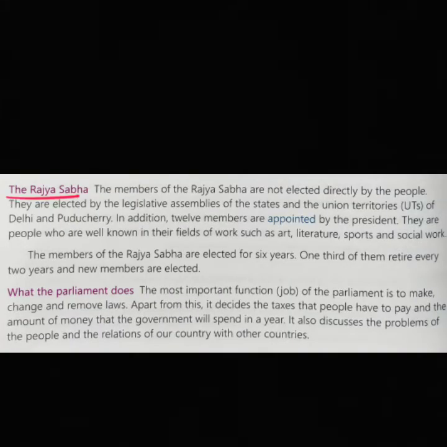Now next is the Rajya Sabha. The members of the Rajya Sabha are not elected directly by the people. They are elected by the legislative assemblies of the states and the union territories of Delhi and Puducherry. In addition, 12 members are appointed by the president. They are people who are well known in their fields of work, such as art, literature, sports, and social work. The members of the Rajya Sabha are elected for 6 years. One third of them retire every 2 years, and new members are elected.